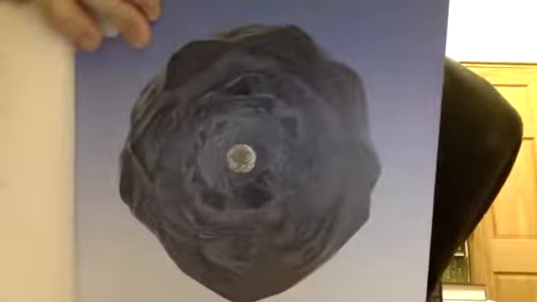A couple more photos out of one of John's other books. Just absolutely stunning in miniature.